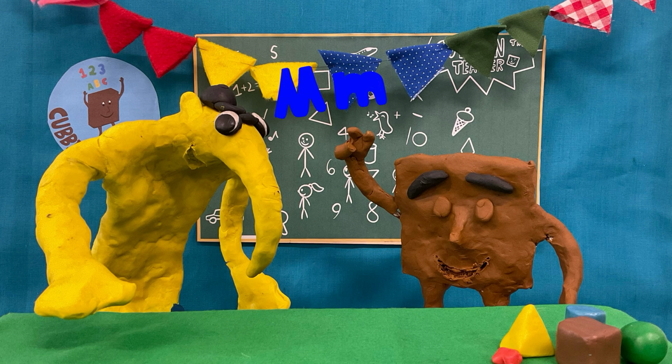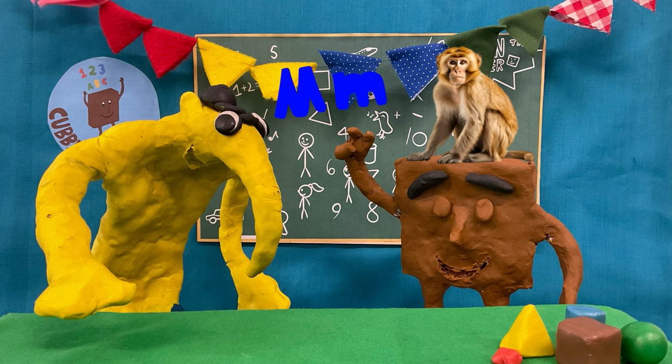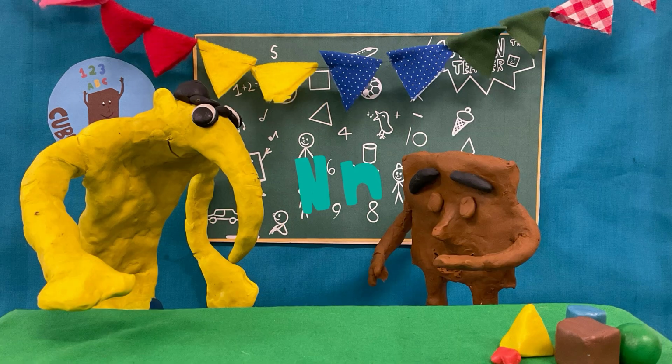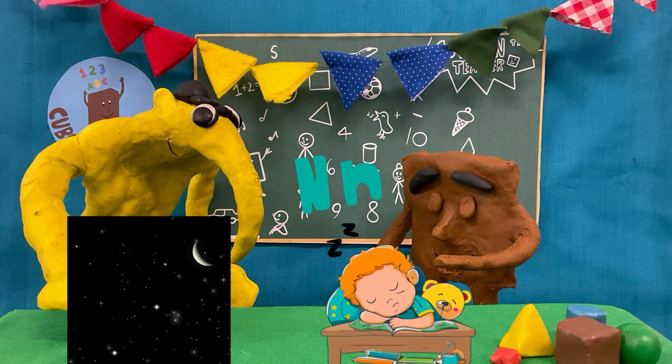M makes the M sound, like for monkey and mirror. Next comes N. It makes an N sound, like for night and nap.